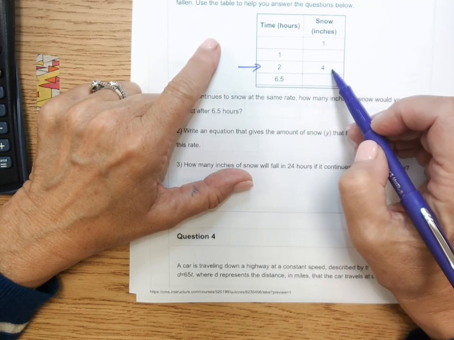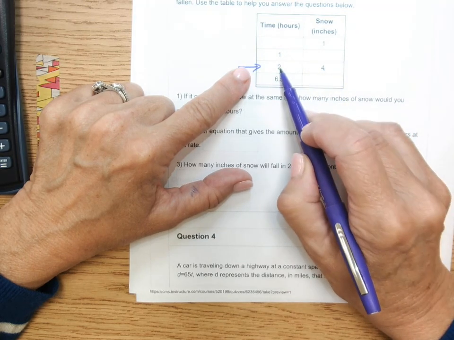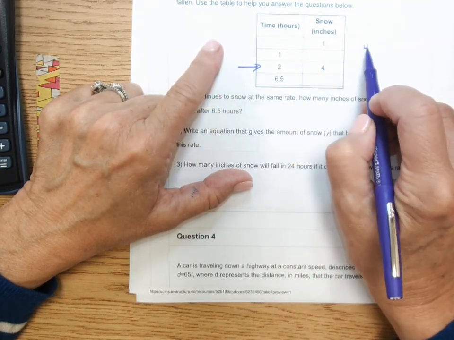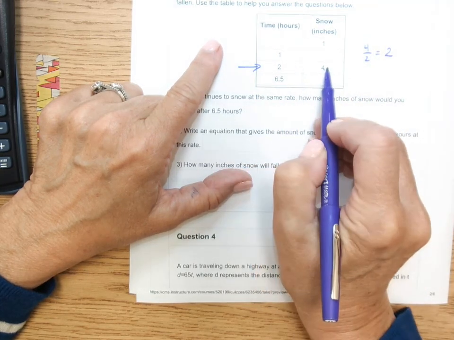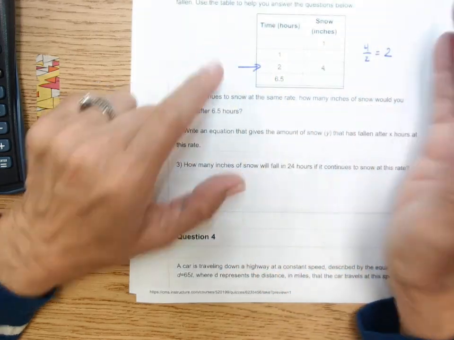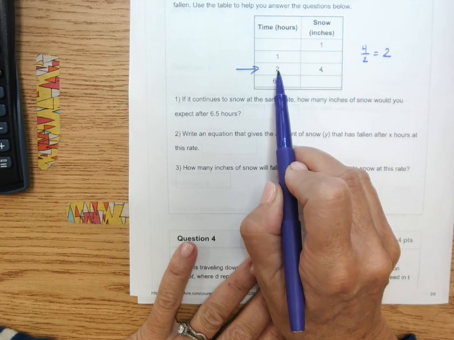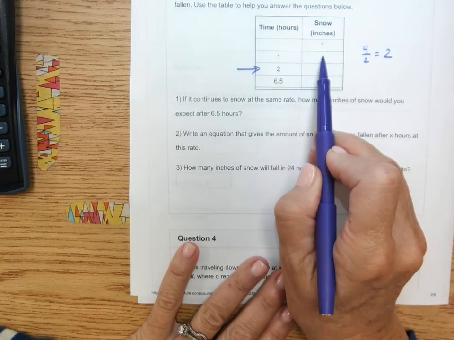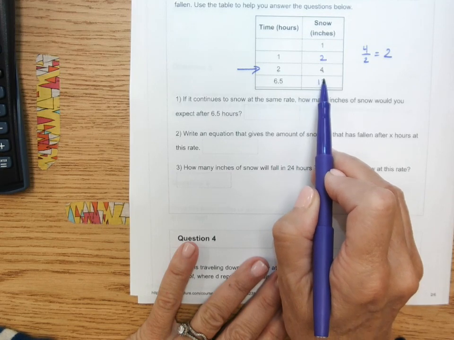So I need to find my constant of proportionality. My constant of proportionality is y divided by x. So 4 divided by 2 equals 2. So to get across this table, I'm multiplying each of the numbers in this column by 2. So 2 times 2 is 4, rather. 1 times 2 is 2. 6.5 times 2 is 13.